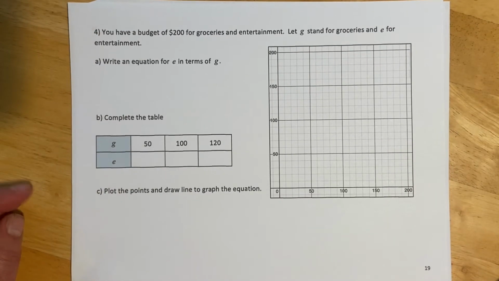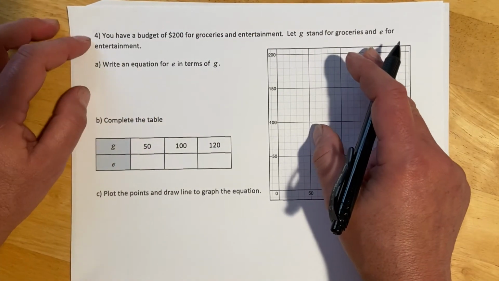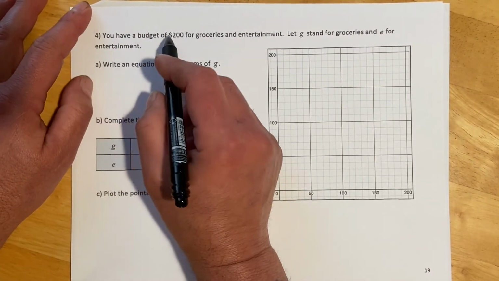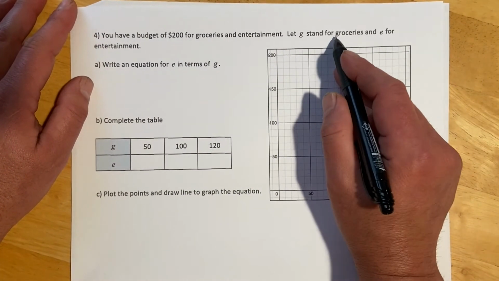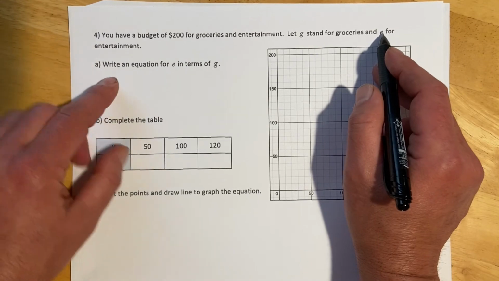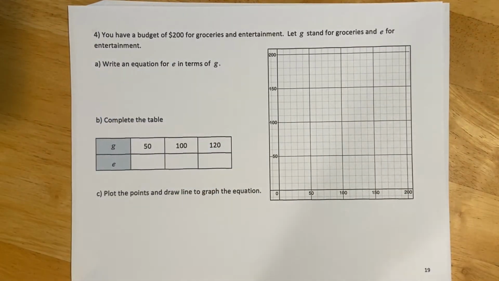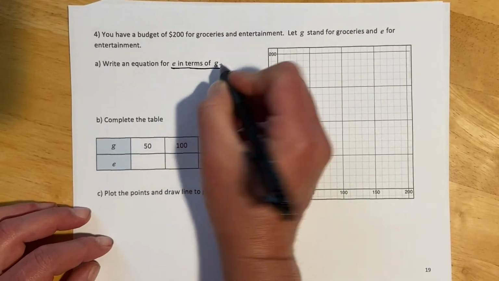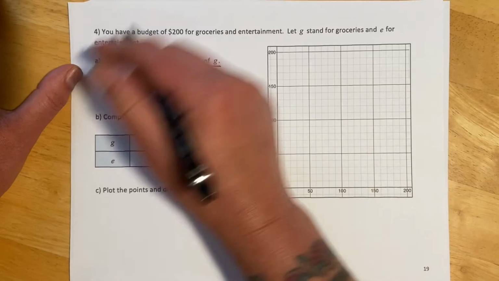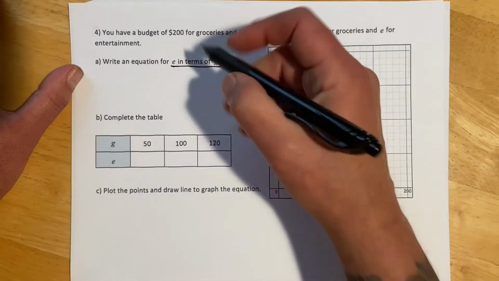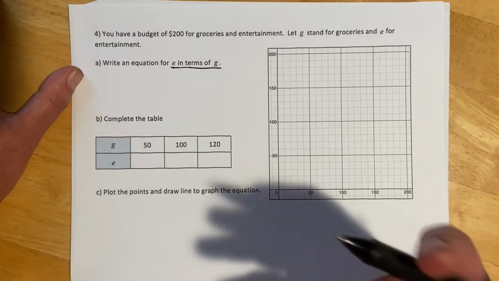And then this time it's going to be write an equation, but instead of giving the graph, we're given a verbal description. So this one goes, you have a budget of $200 for groceries and entertainment. Let G stand for groceries and E stand for entertainment. Write an equation for entertainment in terms of groceries. So we're going to see this little bit of phrasing quite a lot. E in terms of G. So that means E is going to be our output variable, and we're going to find that in relation to how much we spend on G.